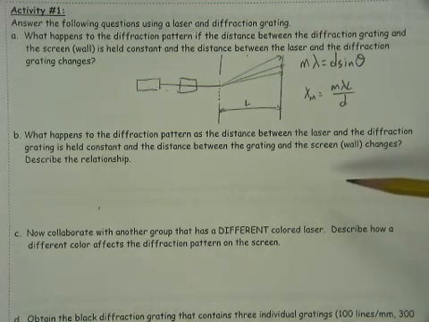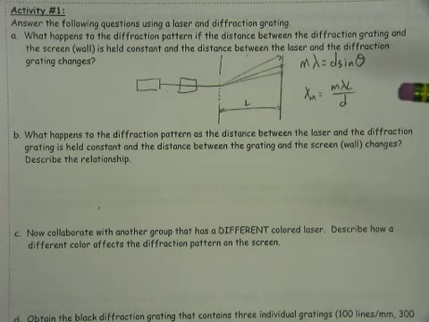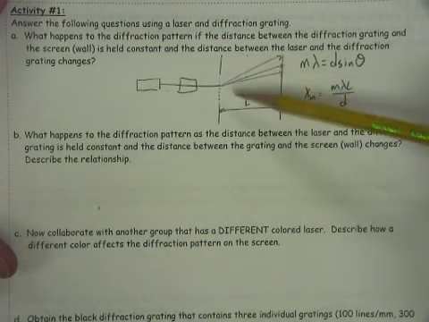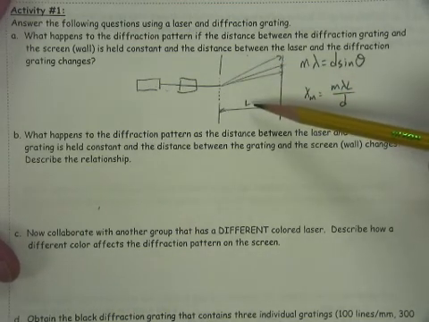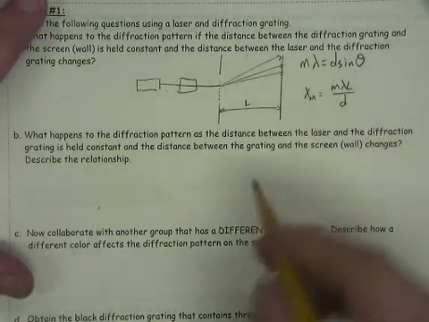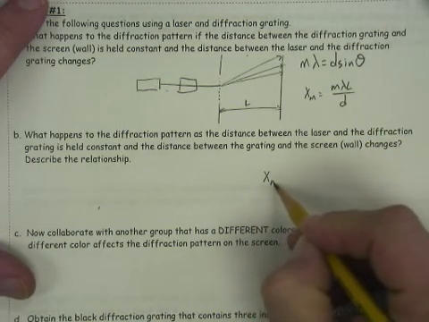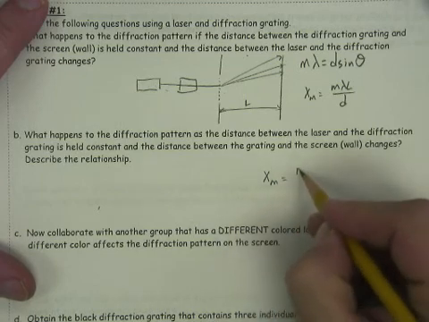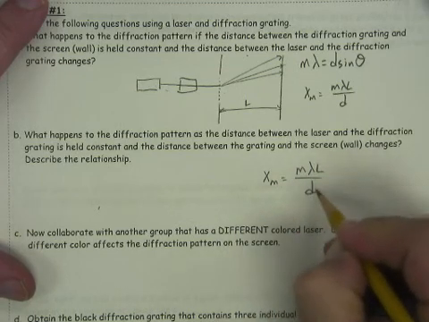All right, what's next? The next one says, what happens to the diffraction pattern as the distance between the laser and the diffraction grating is held constant, and the distance between the grating and the screen changes? I'm not going to redo this diagram because it's already right here. But this time we're going to change L, and L is in this equation right here. So we're going to rewrite it. xm equals m lambda L over d.